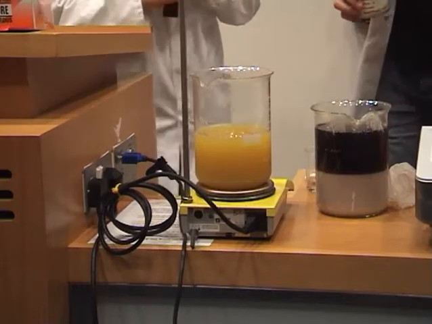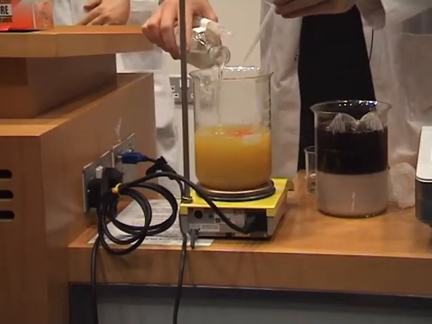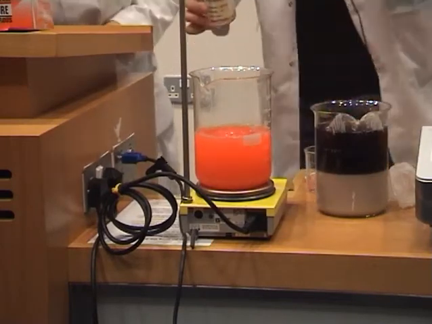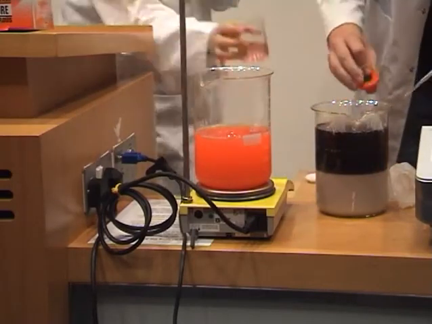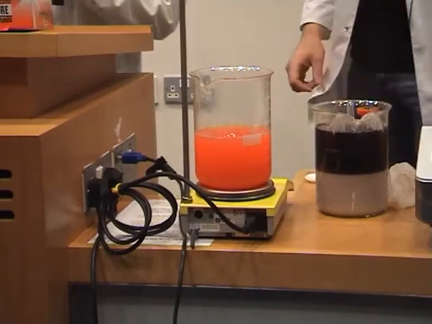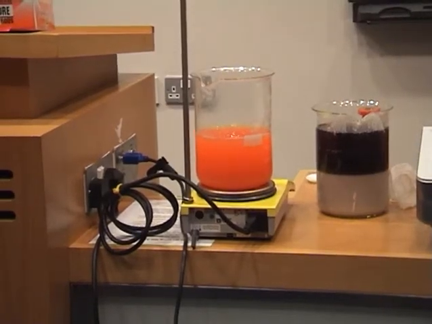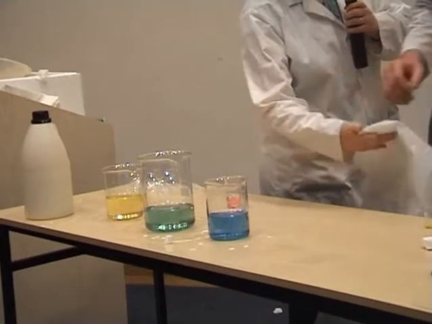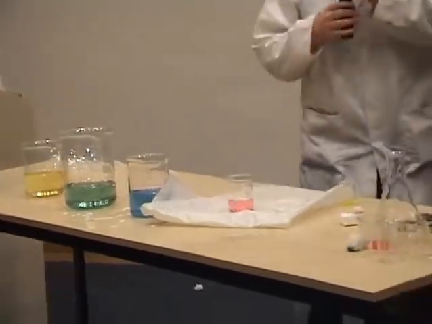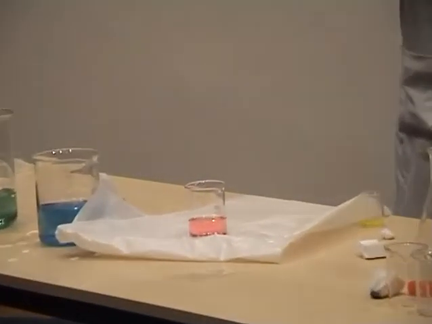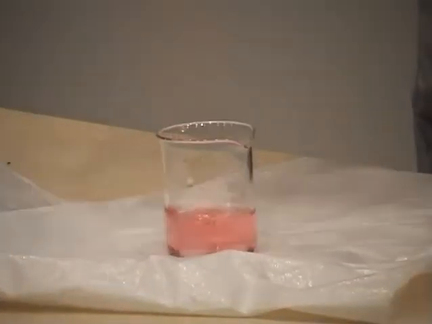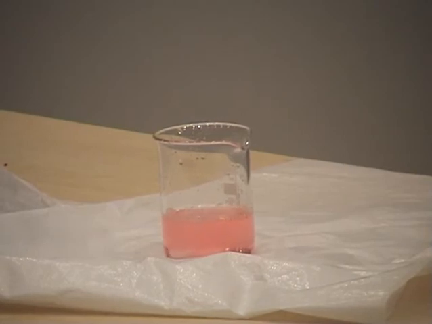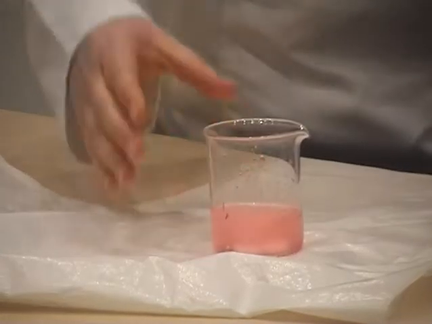Go on, Daniel. Quick. Okay, at least it's staying red this time. Now let's see if our Isodol will do anything for us. Here, hold on. So what is it doing now? It's not doing a lot. It's fizzing.